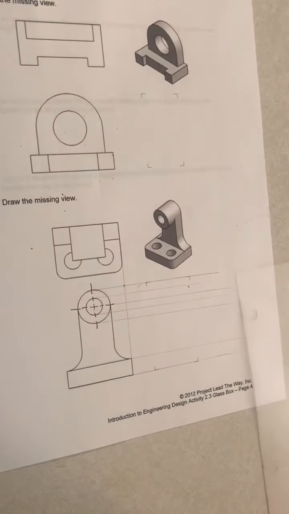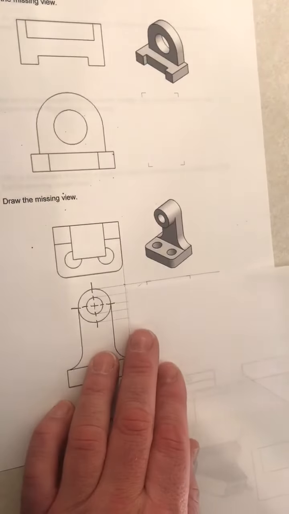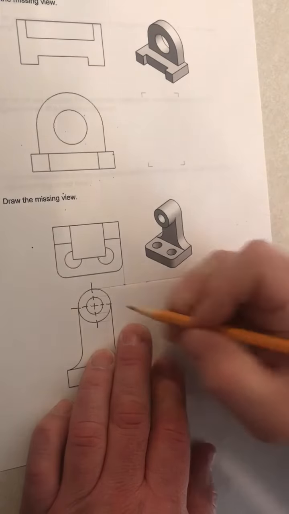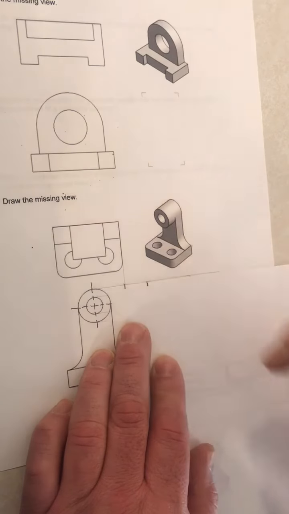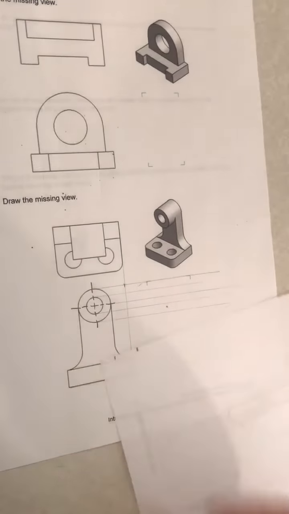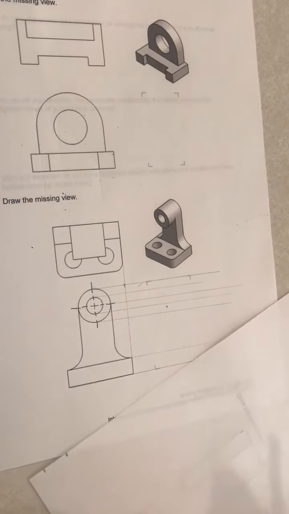But I notice here, I'm just going to make a little gauge. So I'm going to take this edge here and mark 2 points. We're going to use this for a transfer measure. So I got one tick mark there and one tick mark there. That is the distance between my front and my side view.